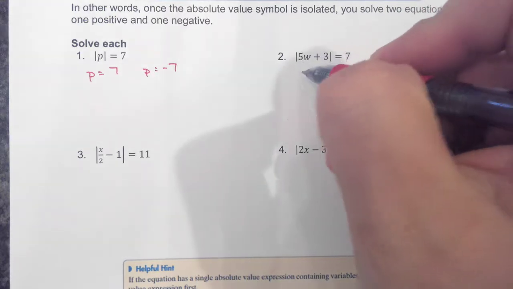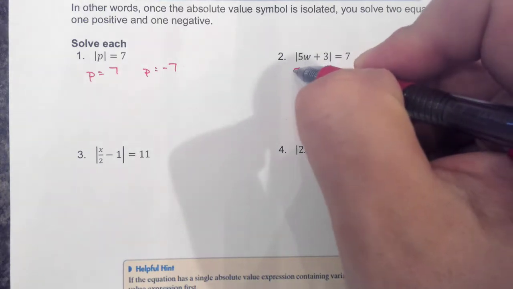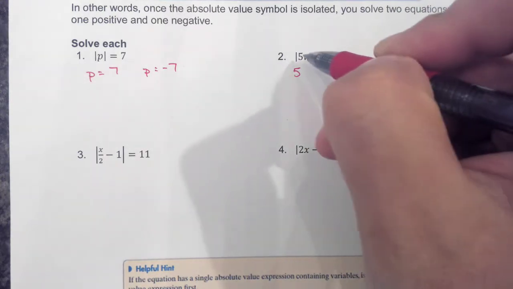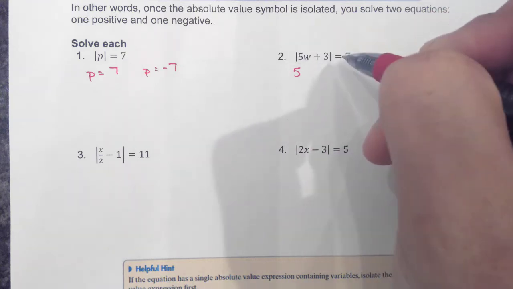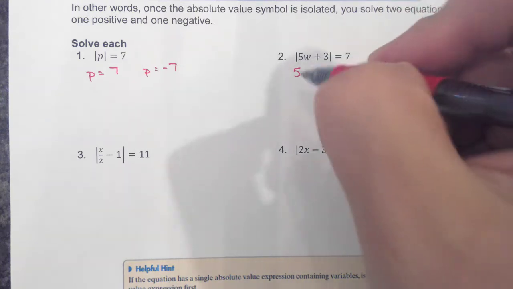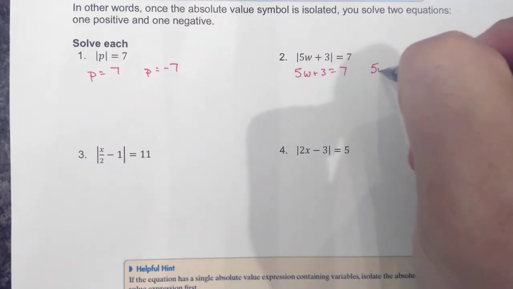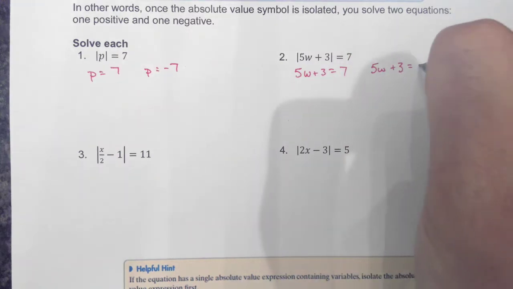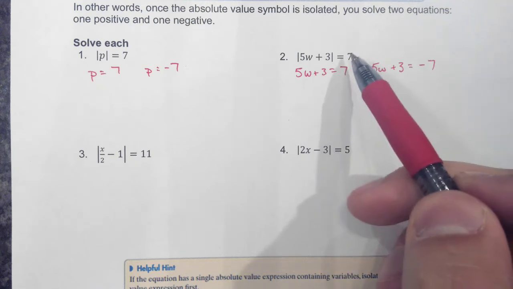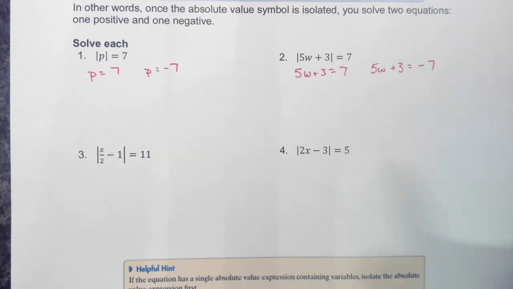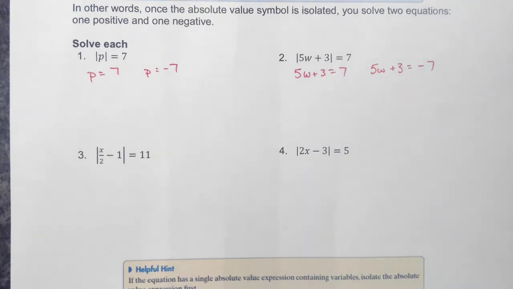On number 2, maybe this will make a little difference. Notice I've got the absolute value already isolated. It's on its own side of the equation by itself. So I would have 5w plus 3 equals 7, and 5w plus 3 equals -7. We set it equal to the positive version and the negative version. And then we solve both of those equations like we've been solving forever and ever.